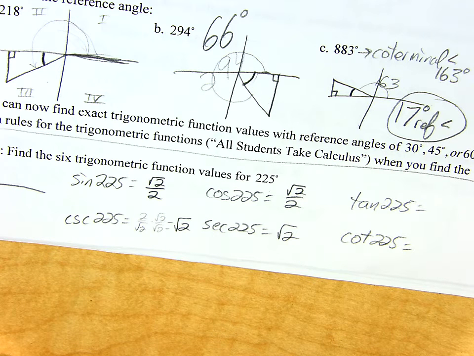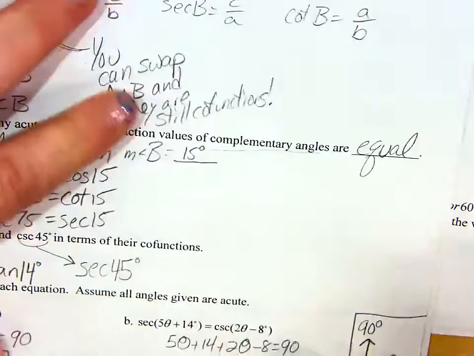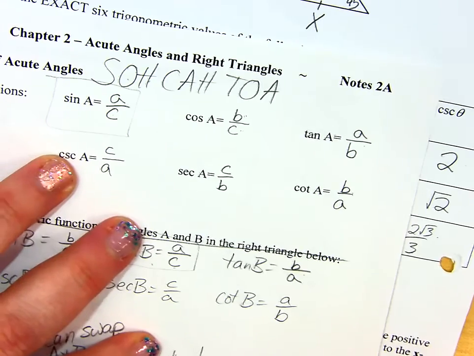Did you know? Maybe you don't even know this. Maybe you do. I don't know. Did you know that tangent is just sine divided by cosine? Because if you take a look back here, let me just show it to you real quick. It's kind of cool.